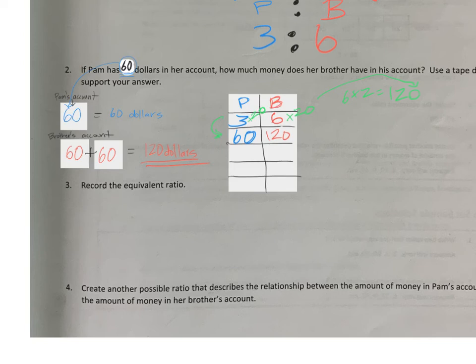Now, we're going to use this table in question 4. So we're going to leave it here, but we want to record the equivalent ratio because that's what number 3 is asking. Record the equivalent ratio just means write down the ratio.